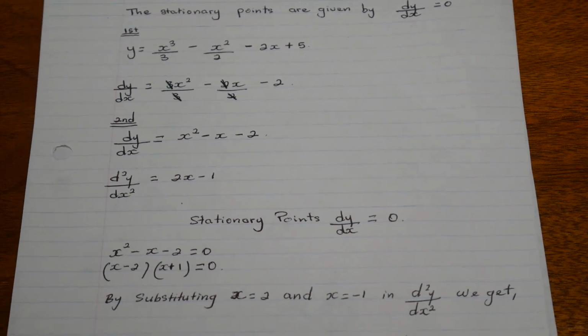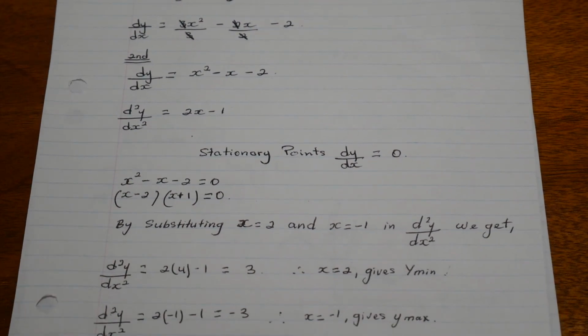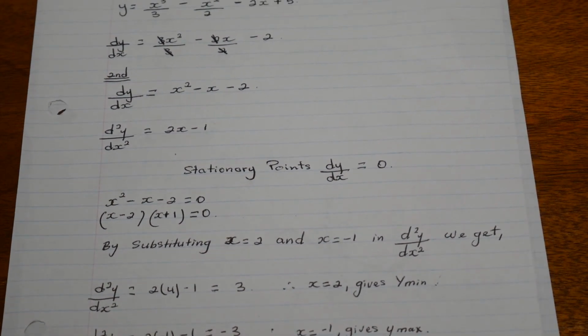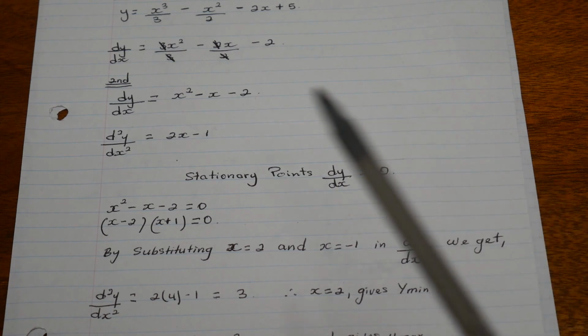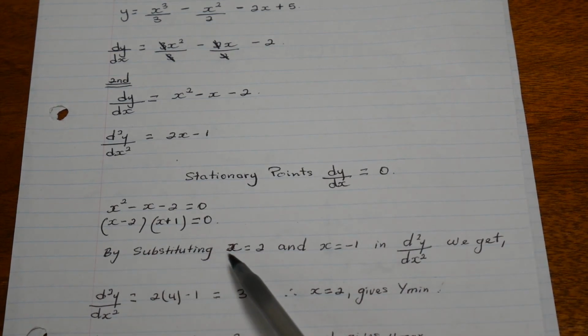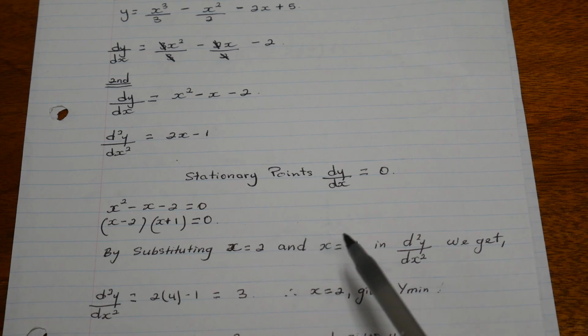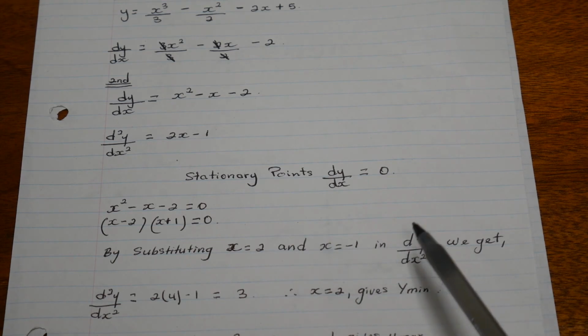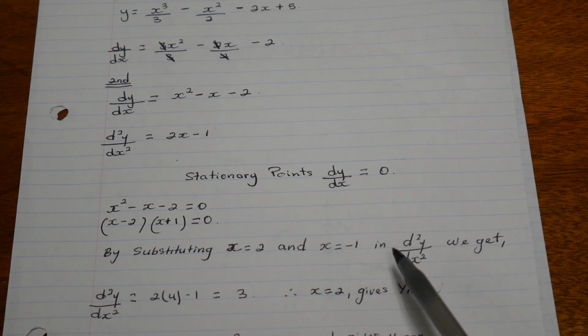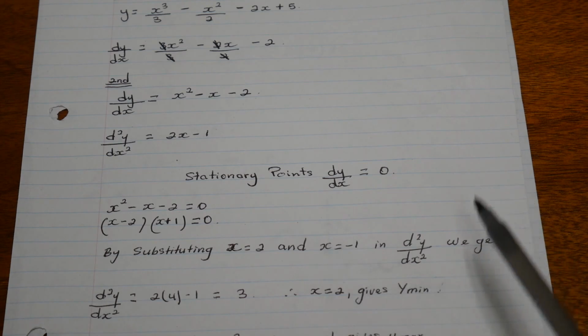Now, the other step is taking those 2 points, when x is equal to 2 and x is equal to minus 1. We substitute x is equal to 2 and x is equal to minus 1 in the second derivative, which is d squared y upon dx squared.